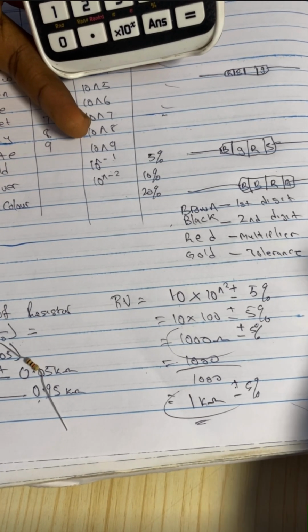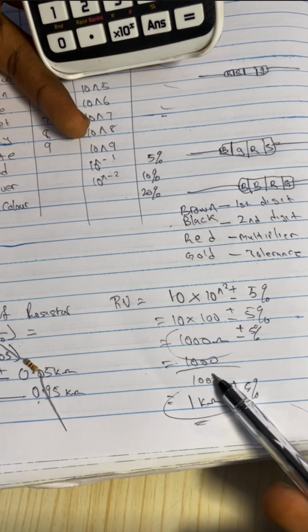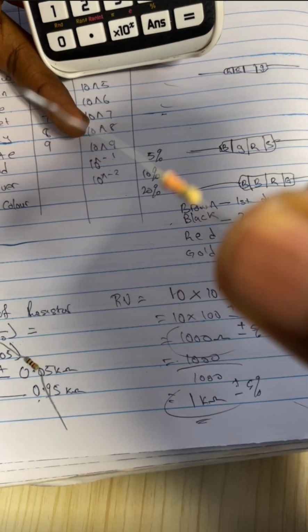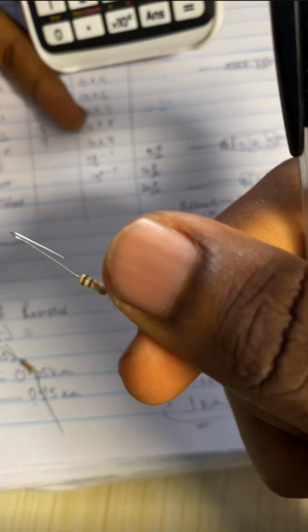So that's how to calculate the value of the resistor. And the value of this resistor is 1 kilo ohm. You can also try other resistors to know their value.